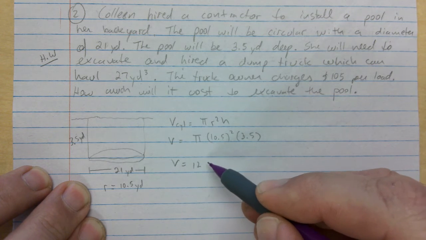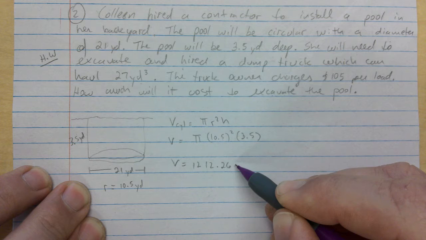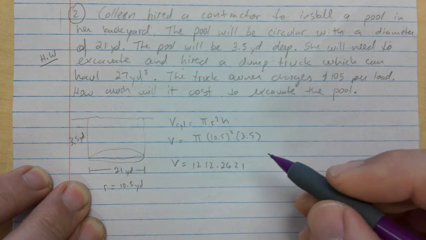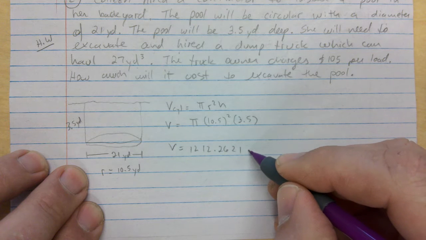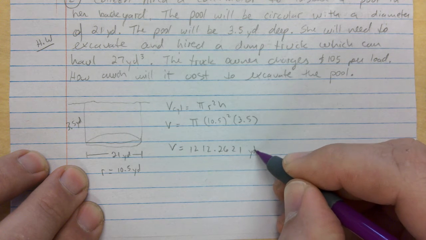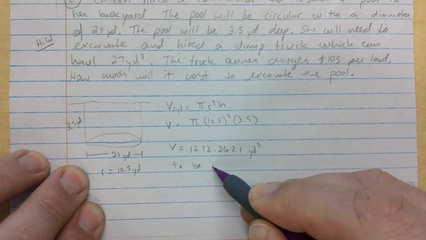That's 12.2621. If you want to round to 4 decimals, that's fine. And that would be cubic yards to be excavated.